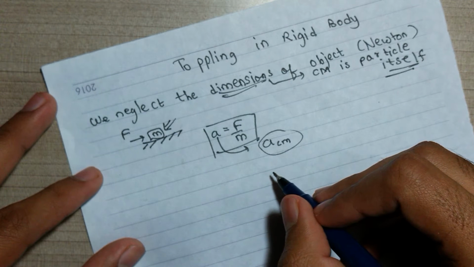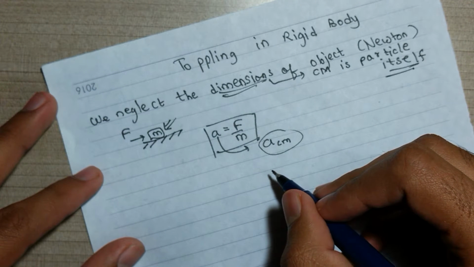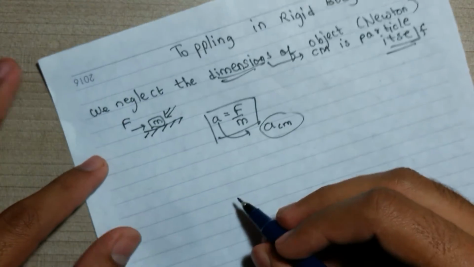Now I'll give an overview of torque, which is going to be essential in our further discussion.